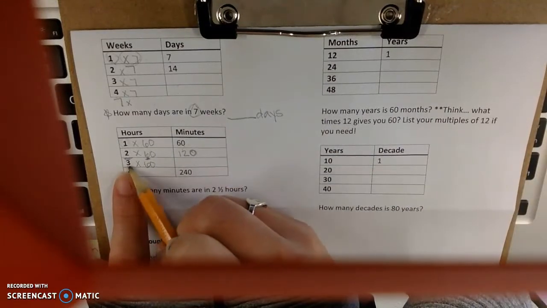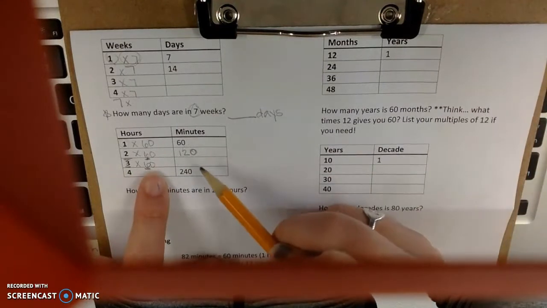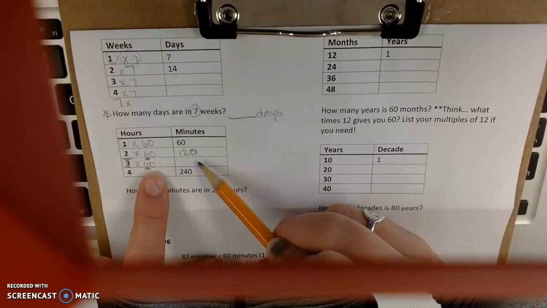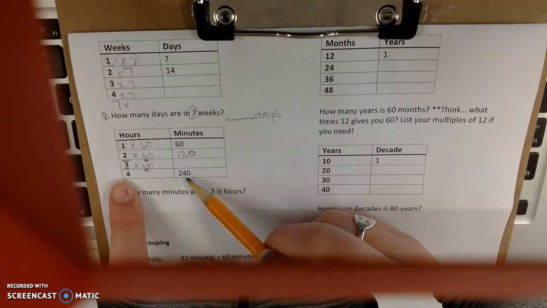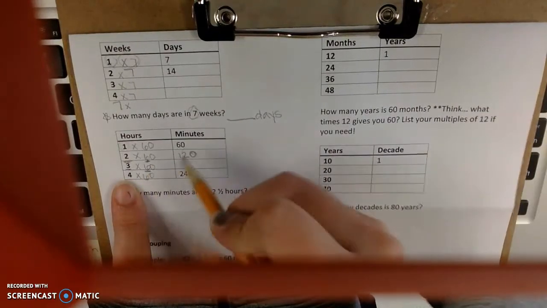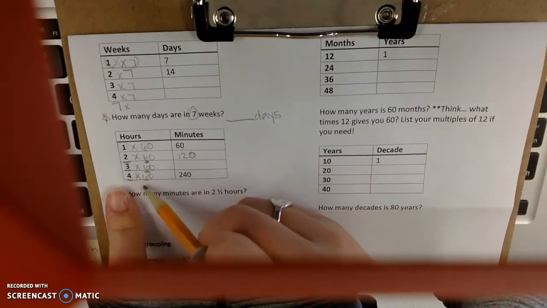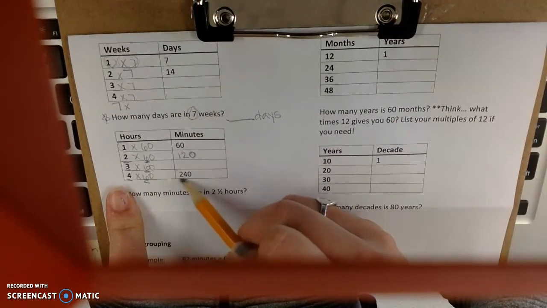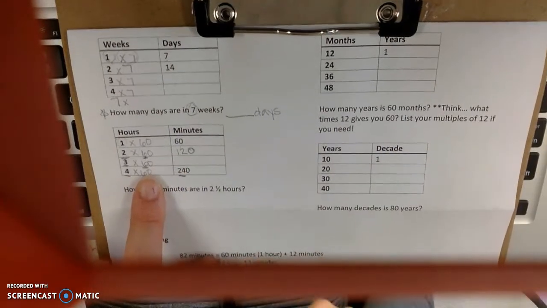So what is 3 times 6? Don't forget your 0. And then I was really nice here. I gave you this one. Double check. Does it work? 4 times 60. Does 4 times 60 give you 240? What's 4 times 6? Isn't it 24? And you've got a 0? Nice job.